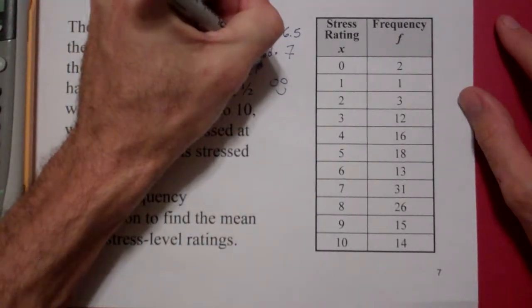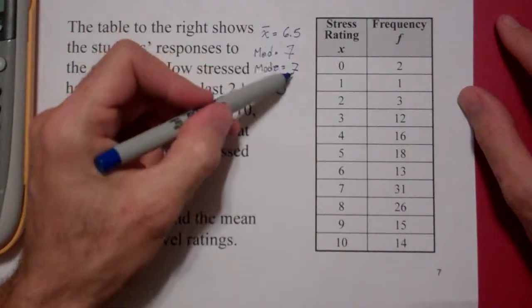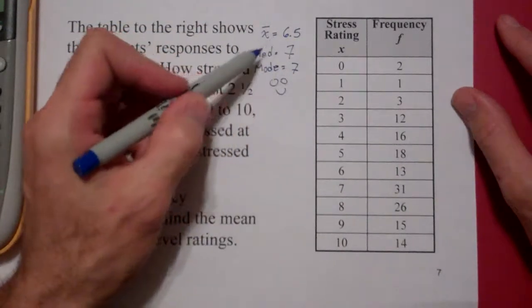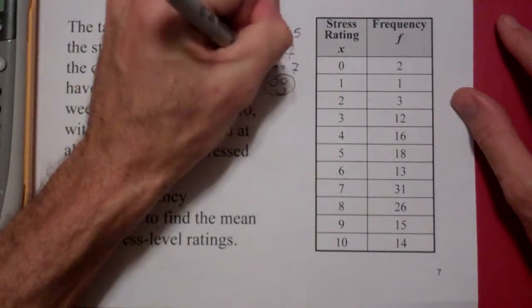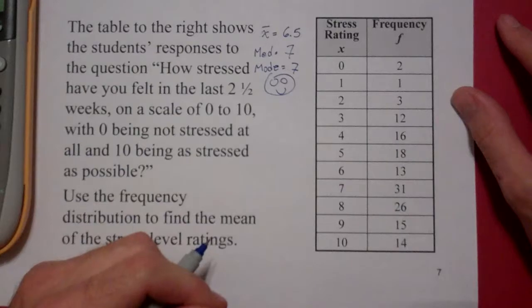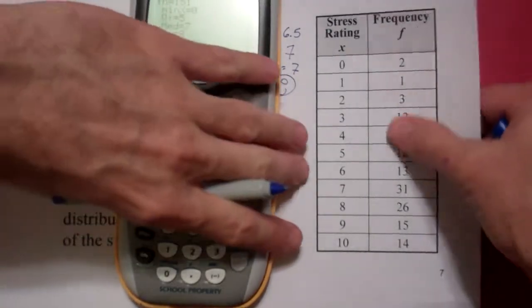And so the mode is also 7. So this is a fairly normal distribution because the mean, the median, and the mode are all very close together, and that makes us very happy because we can do it with our calculator. Don't leave the batteries at home.